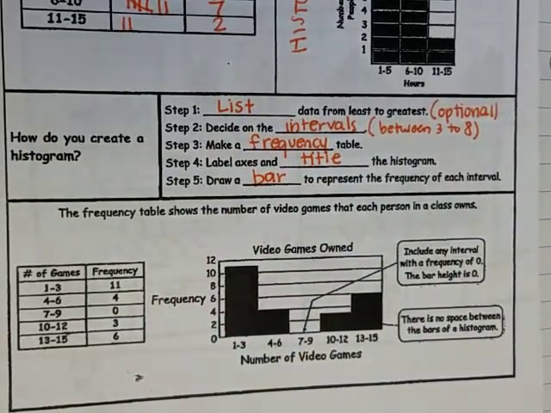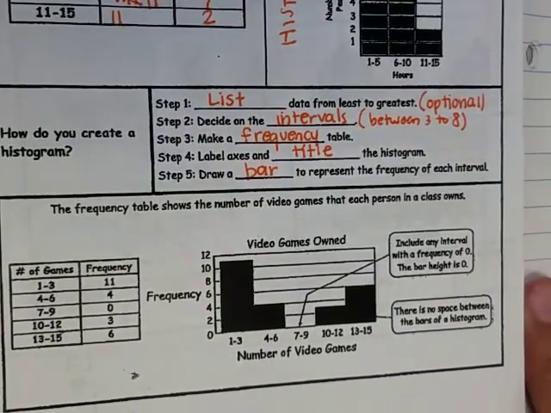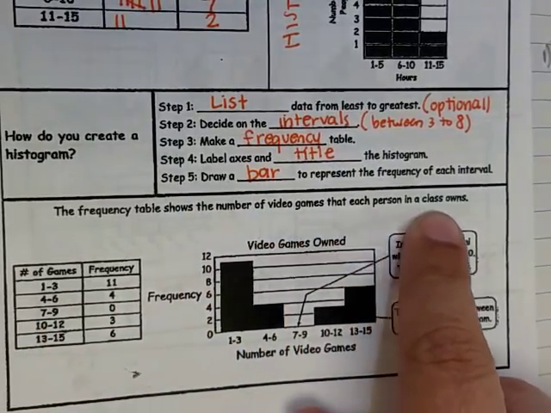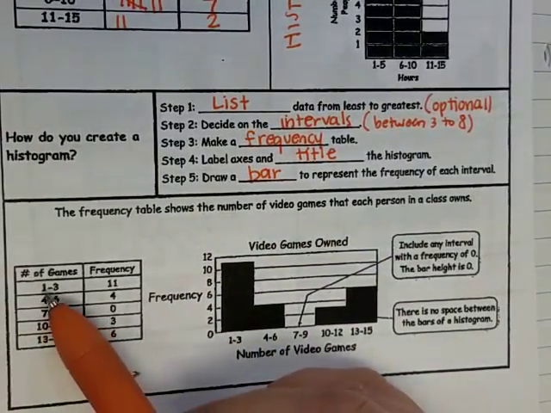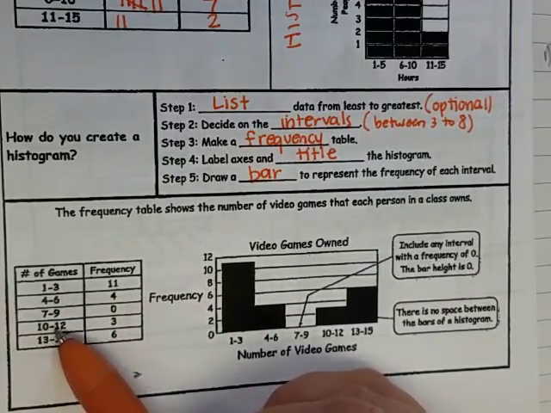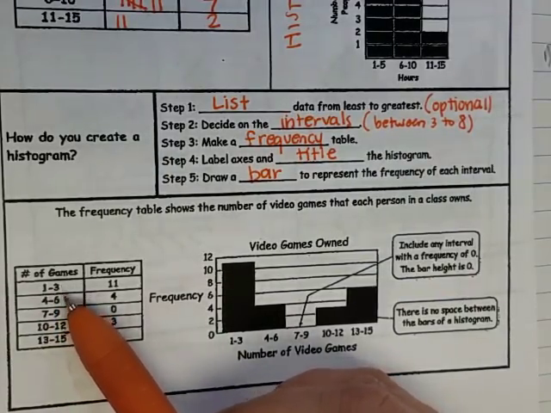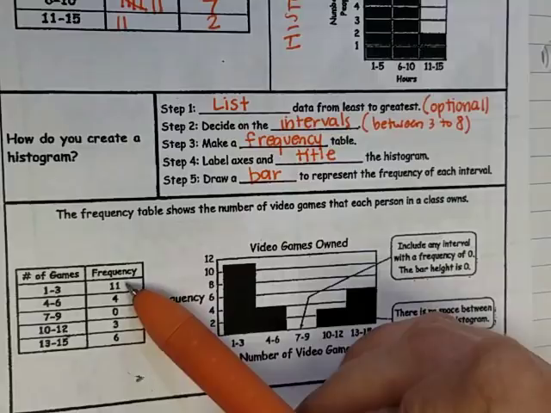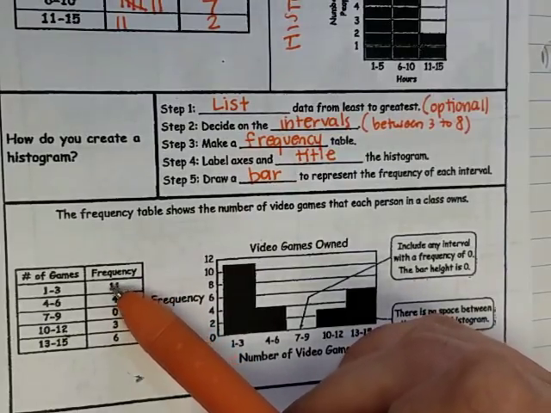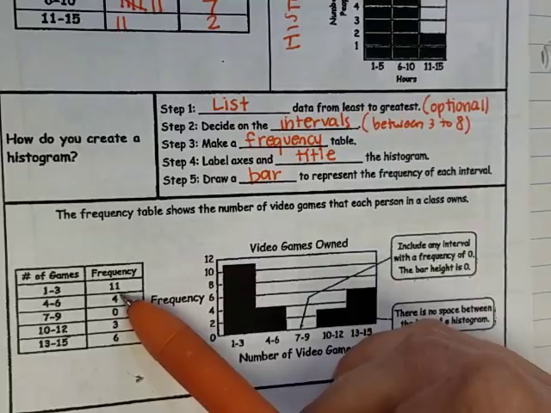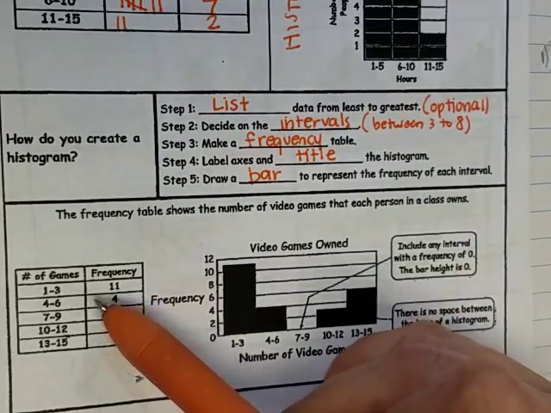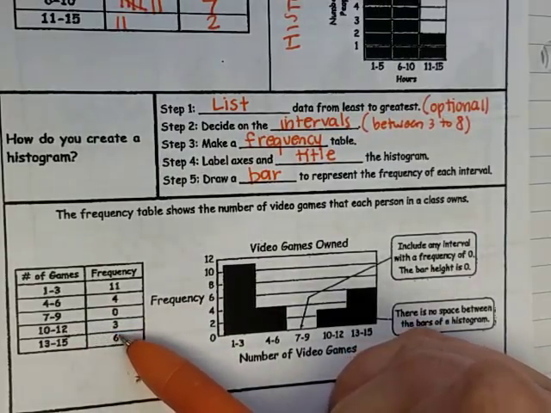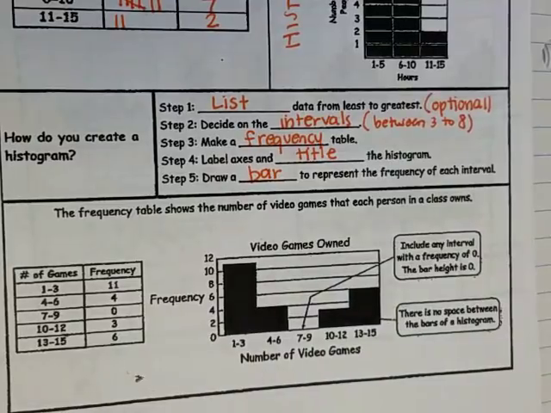So if we look down here in this picture, it just kind of gives us an idea of what's going on. So our frequency, and this is the number of video games that each person in the class owns. So their intervals are 1 to 3, 4 to 6, 7 to 9, 10 to 12, and 13 to 15. And again, they each have the same amount of numbers in the interval. So it looks like the majority of people have 1 to 3 video games, so 11 people. 4 people have 4 to 6 games. 0 people have 7 to 9 games. 3 people have 10 to 12, and 6 people have 13 to 15 video games.